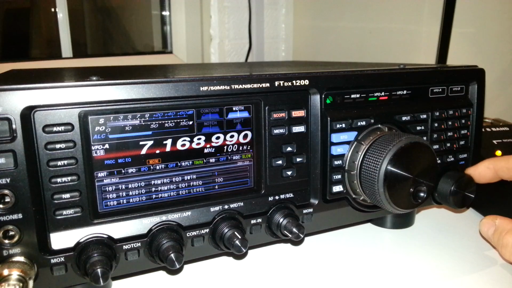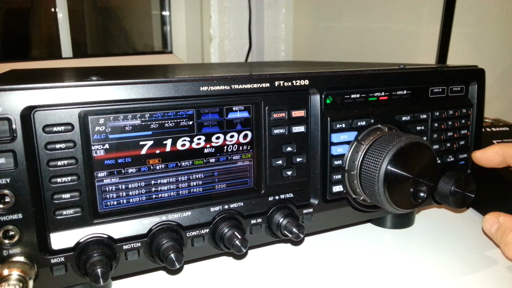169 is at 4. 170 is 2. 171 is at 800. 172 is at 0. 173 is at 1. 174 is 3200. 175 is at 5. 176 is 1, and that's where I've got them.